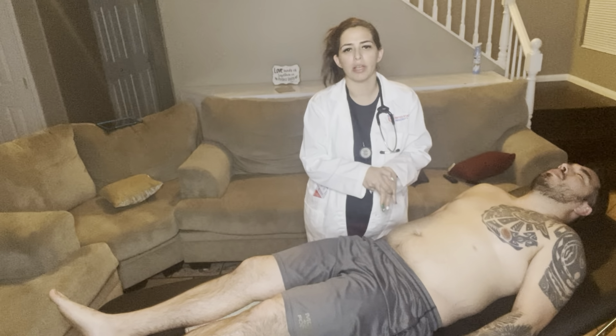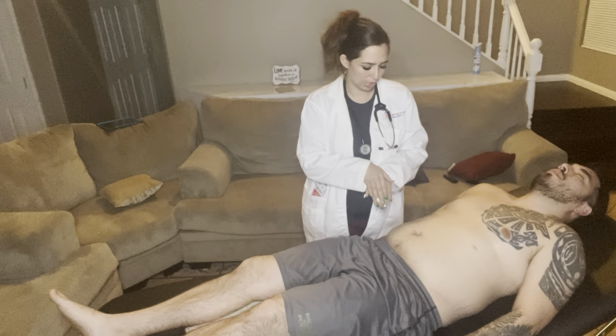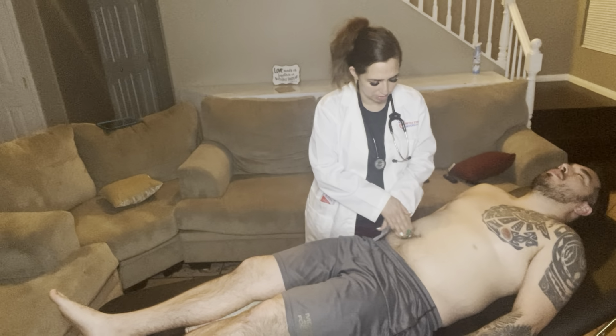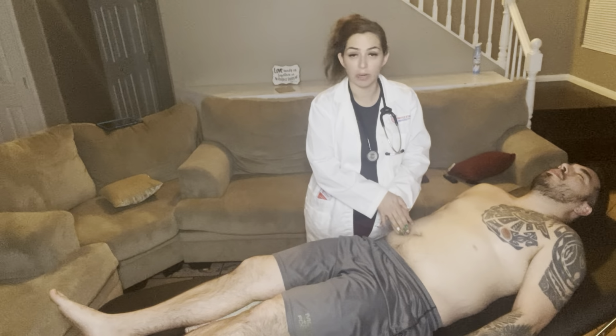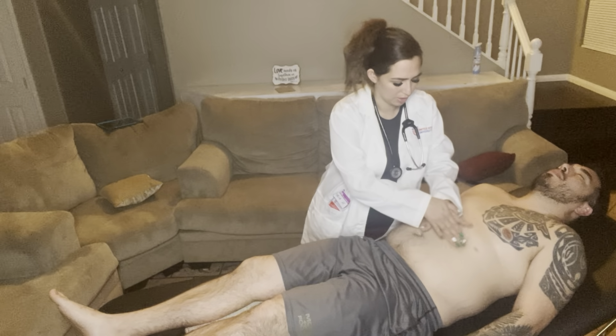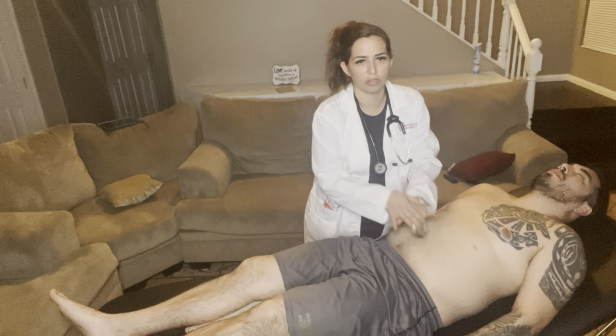So I'm going to palpate deep for any tenderness. At this moment, let me know if you have any tenderness. Right lower quadrant, right upper quadrant, left upper quadrant, left lower quadrant.